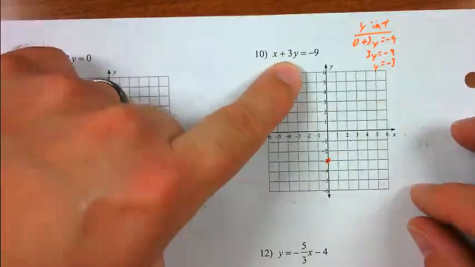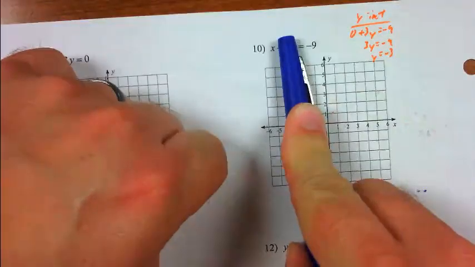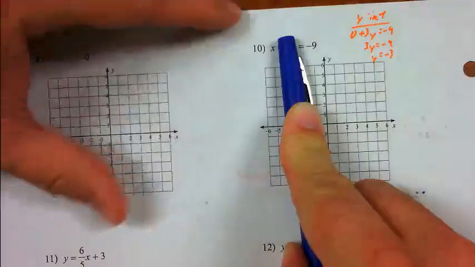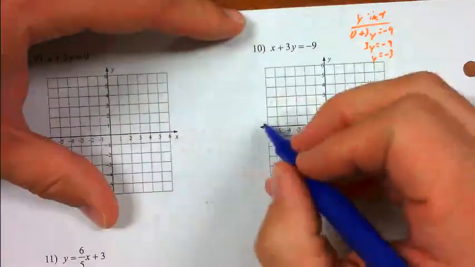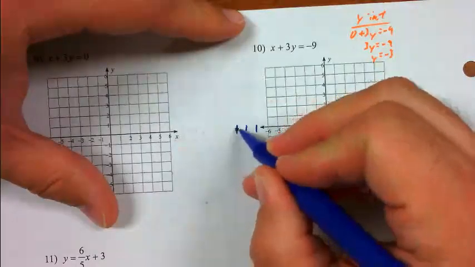Then, for the x-intercept, plug 0 in for y. So that goes away. So our x-intercept is at -9. We don't have to do any work. There's no number to divide by. Well, that's a little off our chart, but we can go out a few more spots. So 7, 8, 9, right about there.